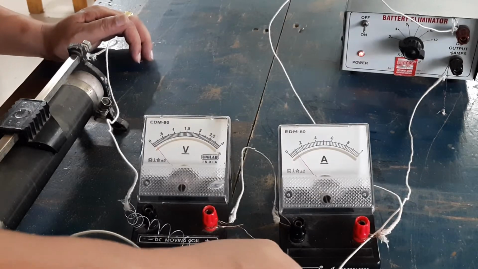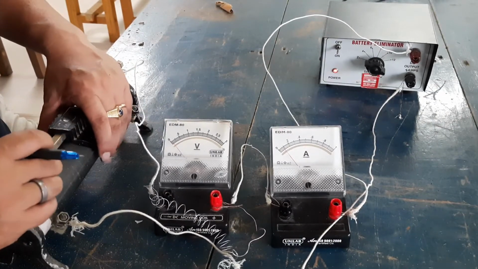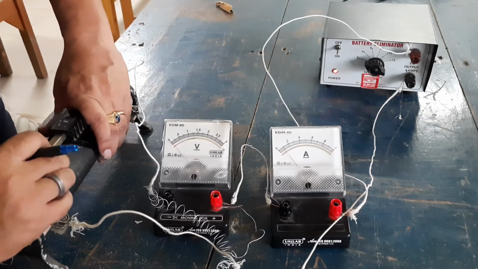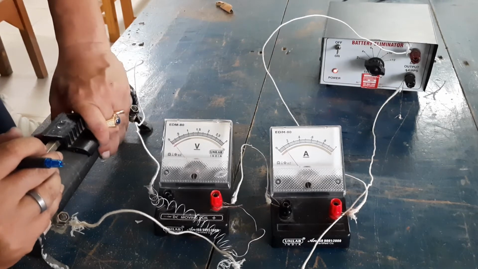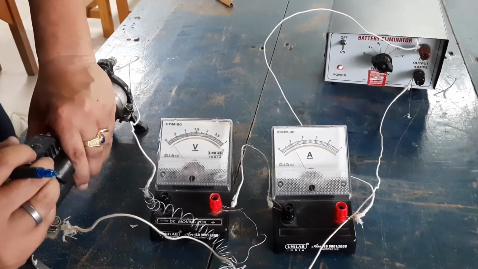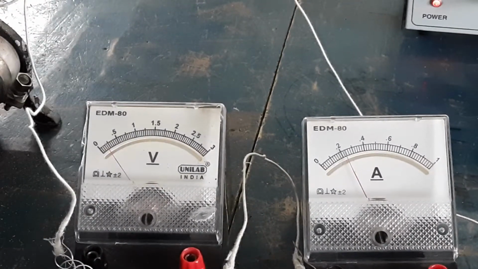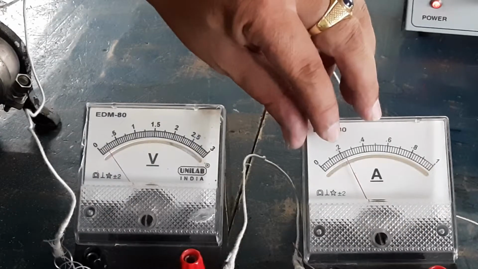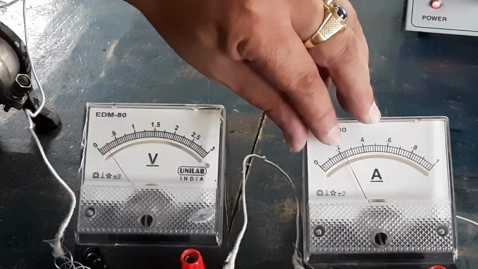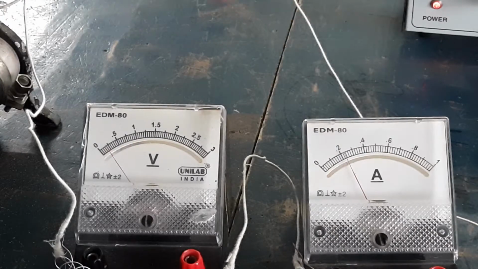Okay, now let us take the second reading. I will increase it to 4 divisions of the voltmeter, which is 0.2. So I will make it 0.2 here. 4 divisions is 0.2, and the corresponding ammeter reading is 11 divisions. 11 into 0.02 is 0.22. Okay, this is the second reading.